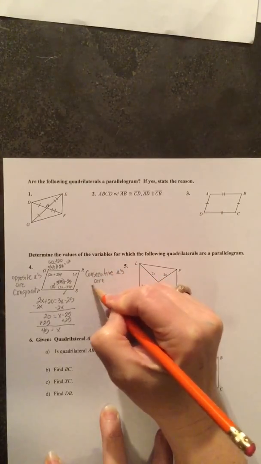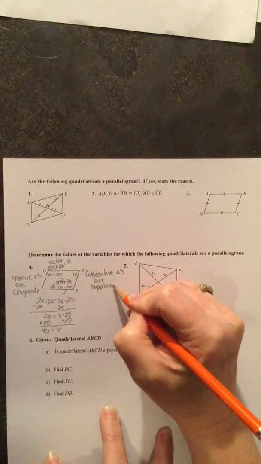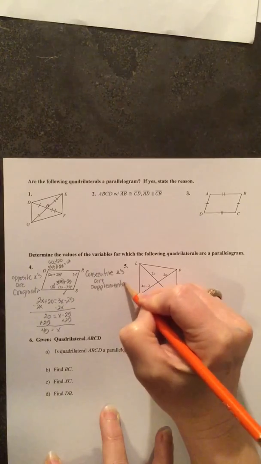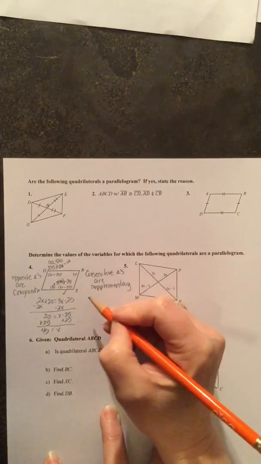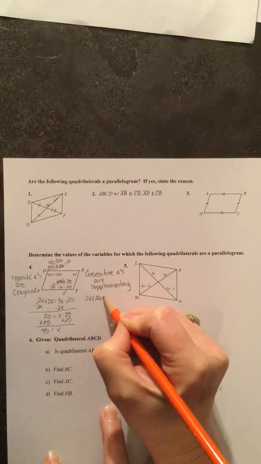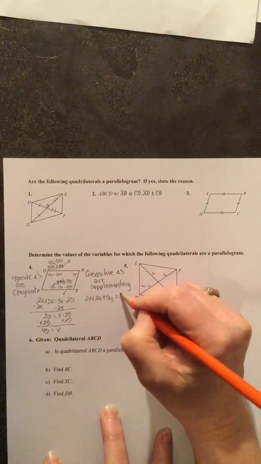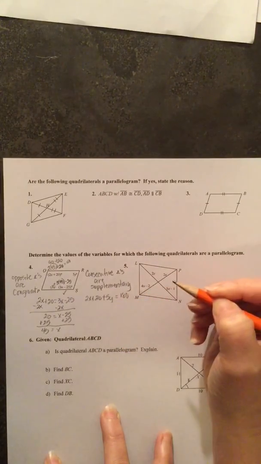are supplementary, meaning equal to 180 degrees. All right, so we can say that 2x plus 20 plus 5y is equal to 180 degrees.